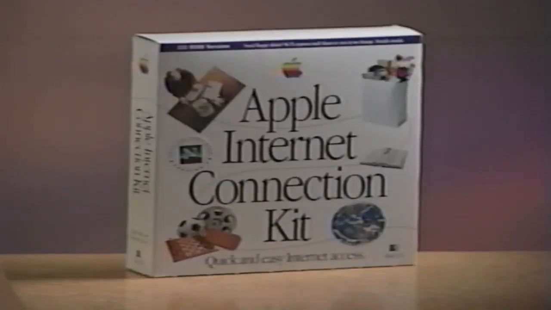Hi, I'm Adam Fingerman. I work in the AppleNet Product Marketing Group. Internet access is a very important component of macOS 7.6, and Apple provides 3 ways of Internet access: America Online, CyberDog, and the Apple Internet Connection Kit.